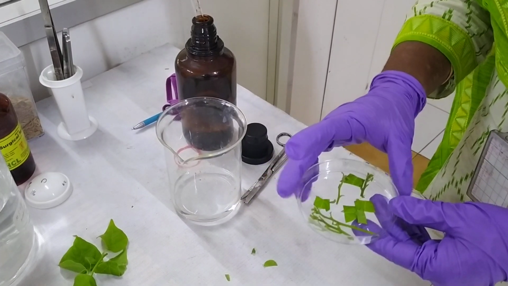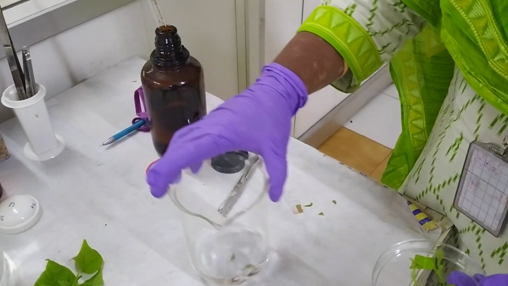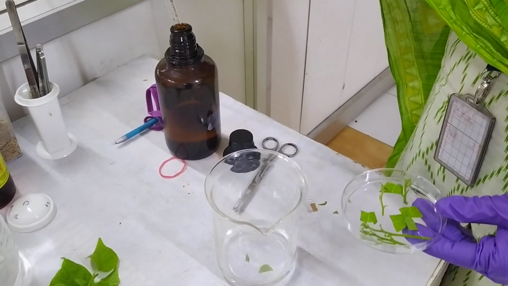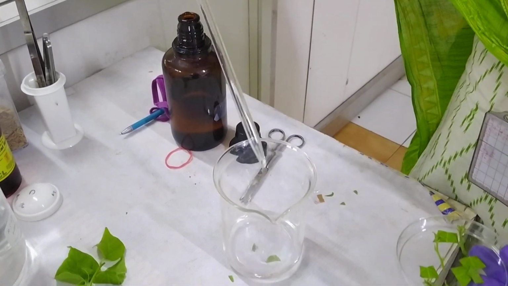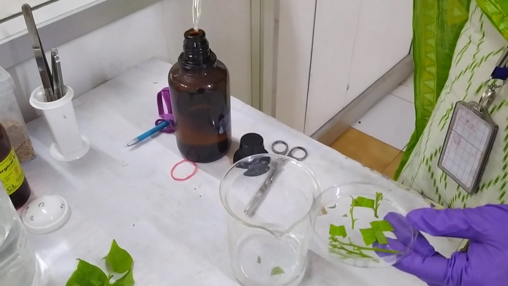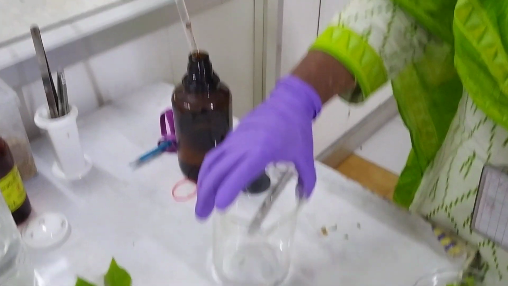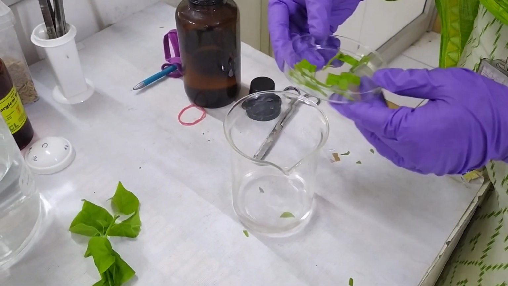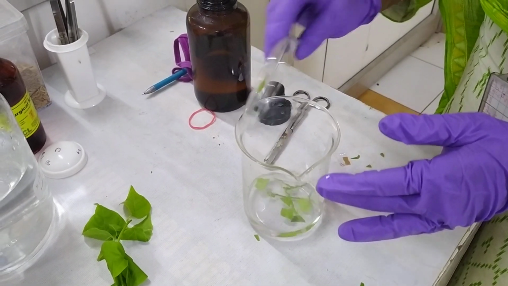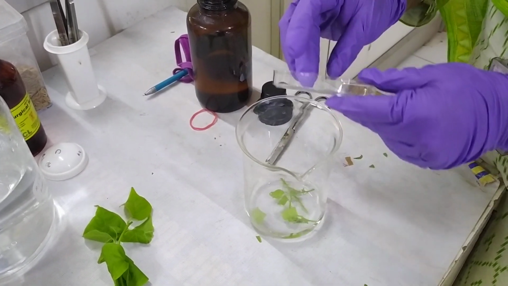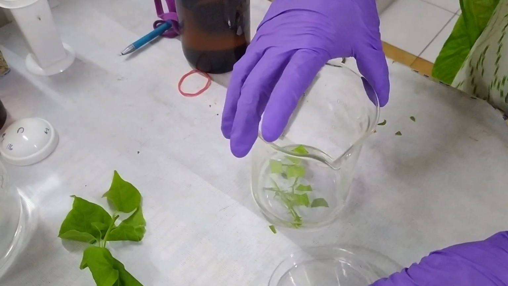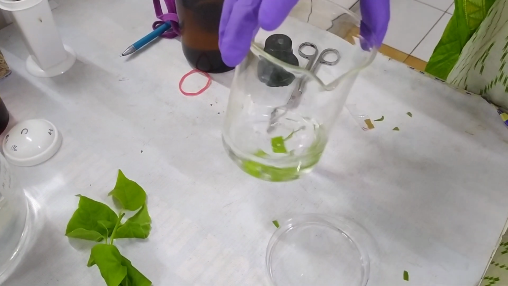In the water we have collected the explants in, I'm adding just 2 or 3 drops of Tween. Once it is done, dilute the Tween, put in your explants, and keep shaking it.